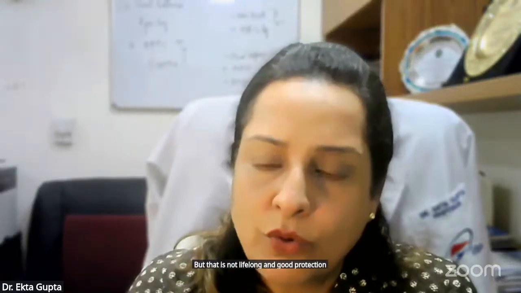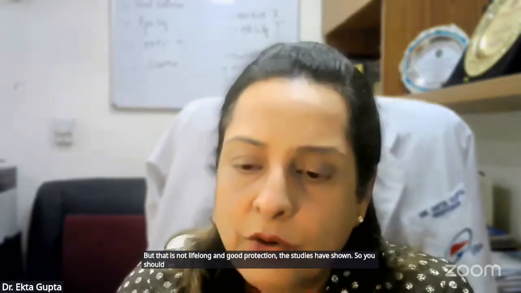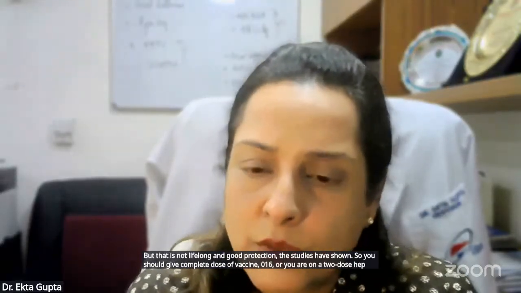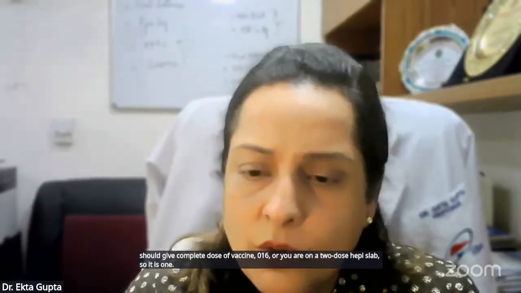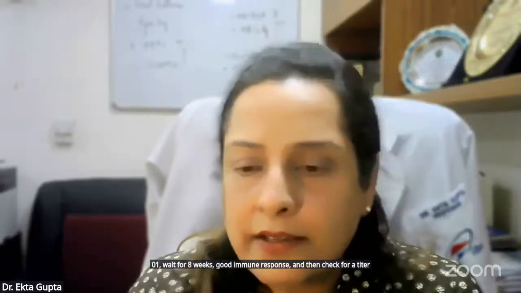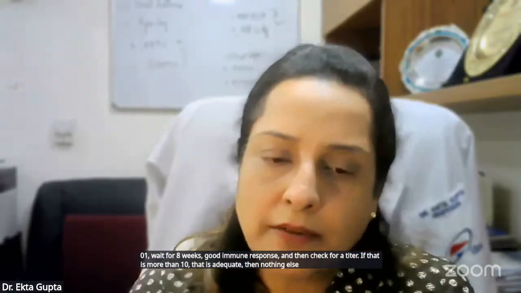So you should give the complete dose of vaccine, 0-1-6, or if you are on a 2-dose Heplisav, 0 and 1. Wait for 8 weeks for a good immune response, and then check for a titer. If that is more than 10, that is adequate, and nothing else needs to be done.